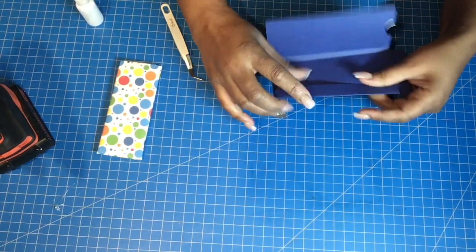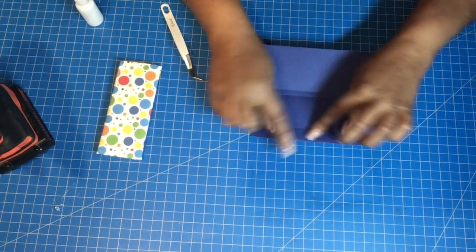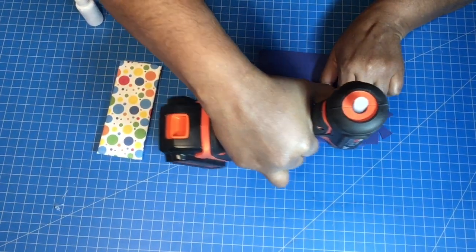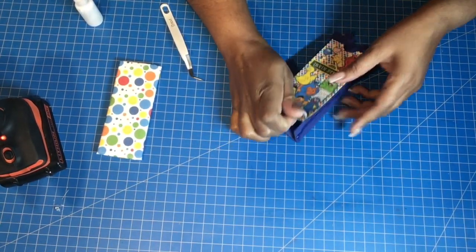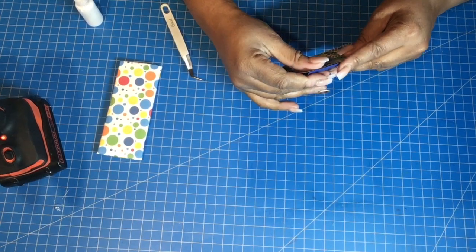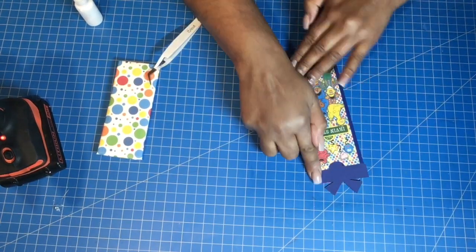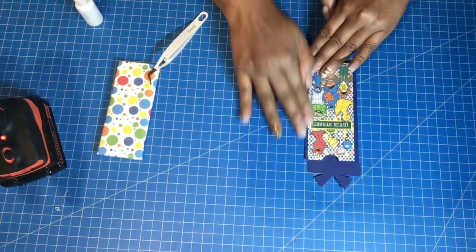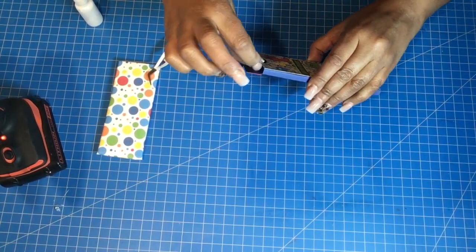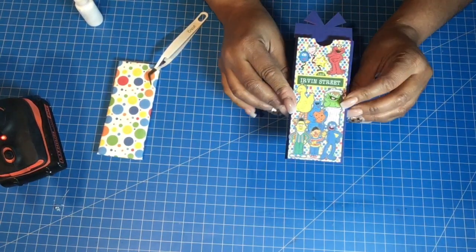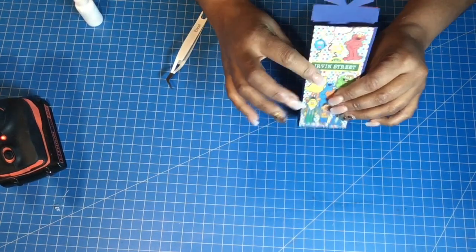I'm sorry, guys. Once you fold them, you go ahead and fold this one flat on your table. Grab your glue gun. Smooth it down while it's hot so it won't create lumps. And then you go ahead and run it like this. And there's your box. Now, grab your chocolate bar, slide it in. And there's your wrapper.